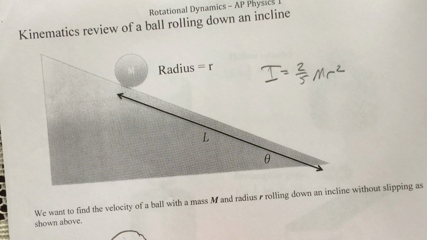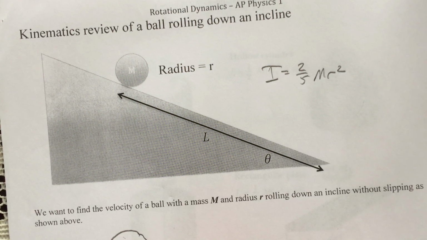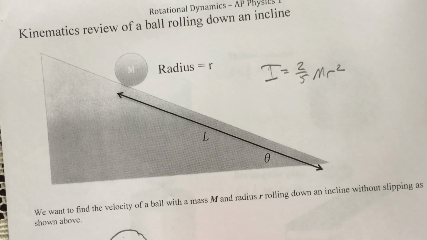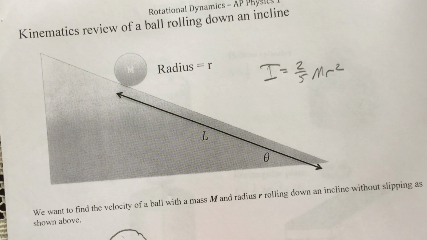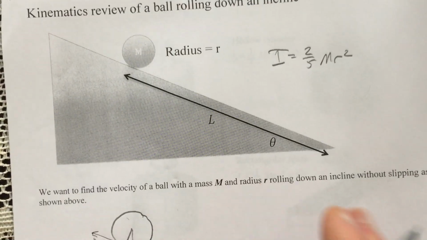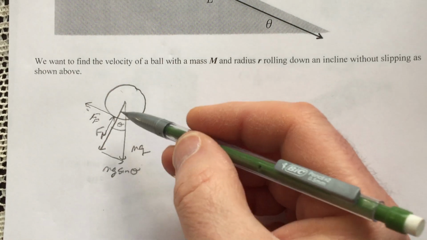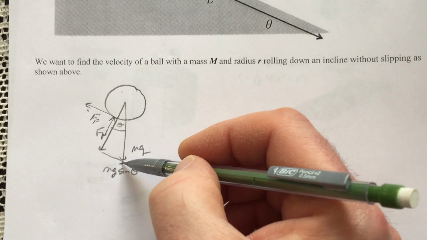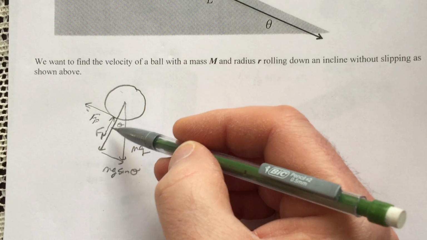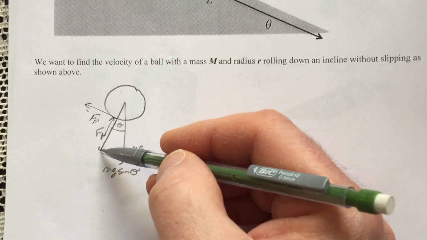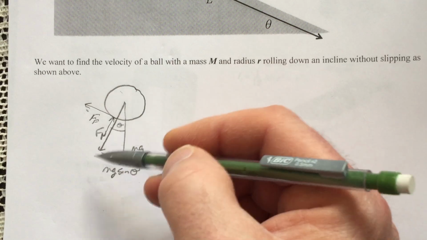We don't have to worry about mg cosine theta here because we're not having any accelerations in that direction. And friction, we're not hitting maximum static friction. Once again, let me show you. mg is acting down, mg sine theta in this direction.